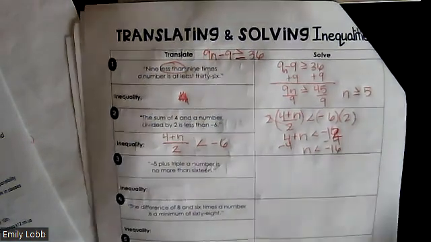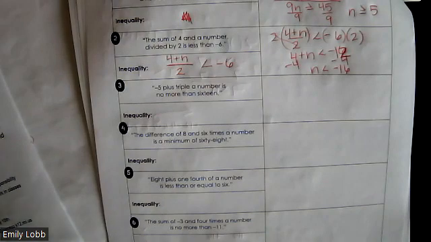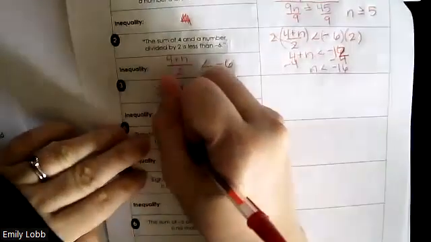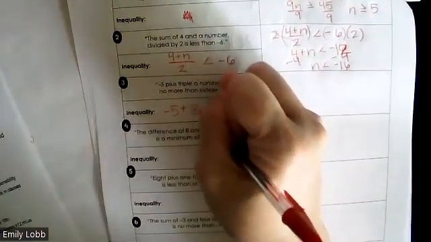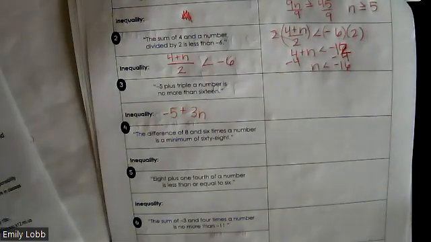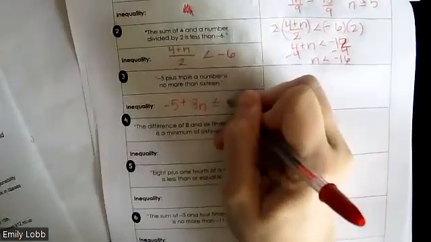All right, these are definitely going to be the most challenging. -5 plus triple a number. Can you do that? How would I write triple a number? 3n. 3n, perfect. Is no more than 16. So when we're thinking of a limit, it has to be less than or equal to 16.